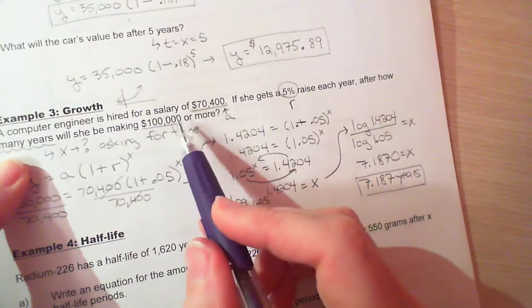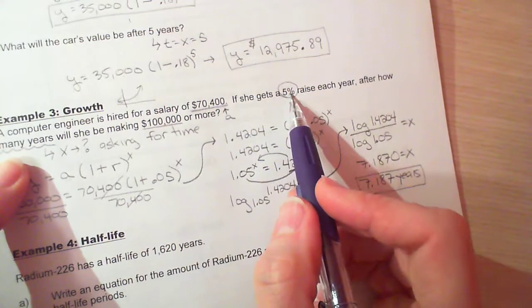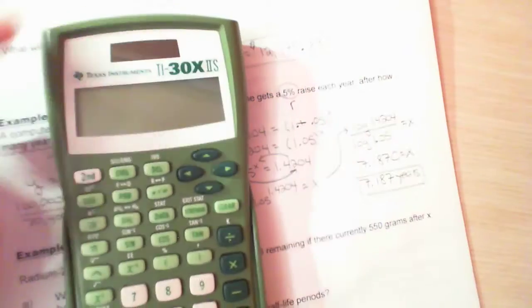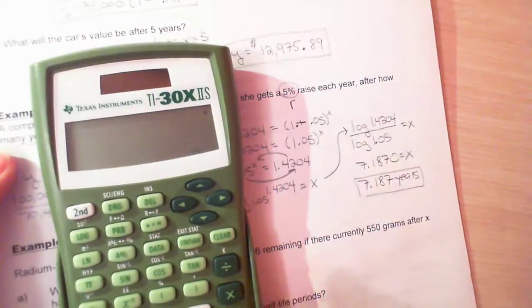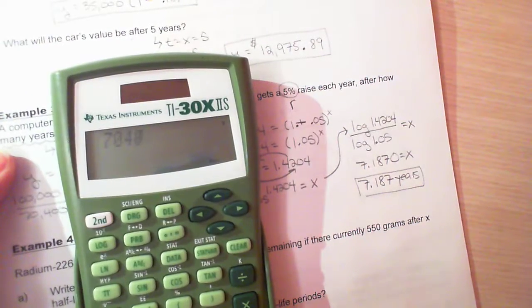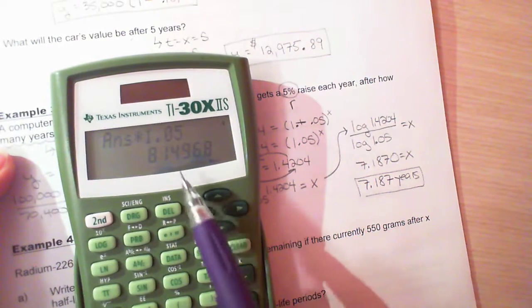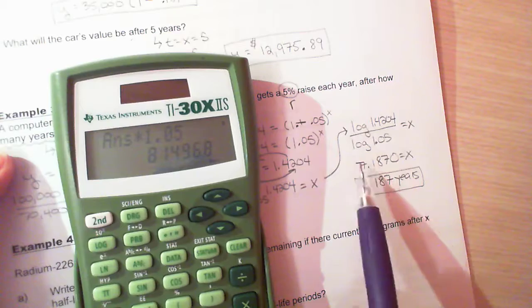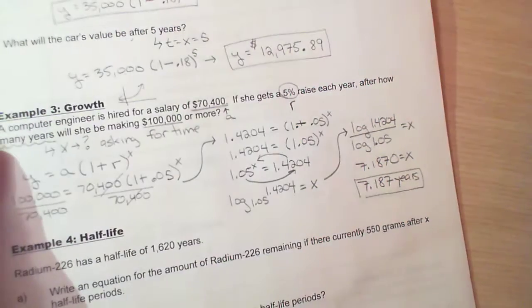She started at 70,000, she's going to 100,000, she's getting 5% a year. So how can I see if that's reasonable? Well, one thing I can do is grab my calculator. I got my ancient calculator here. And let's do 70,400 times 1.05. That would be her raise for 1 year. So that's at 73,000. Let's do it again. Times 1.05, that'd be 2 years. Times 1.05, that'd be 3 years. So we're at 81,000 now. So I think if I kept doing that, I'd be close to 100,000 in 7 years. So that does seem reasonable.